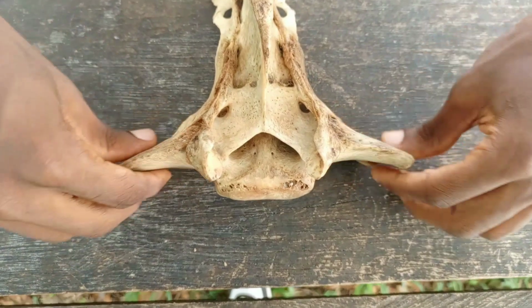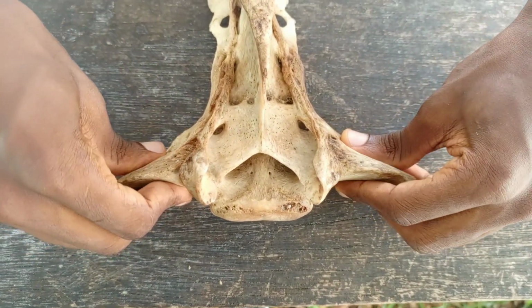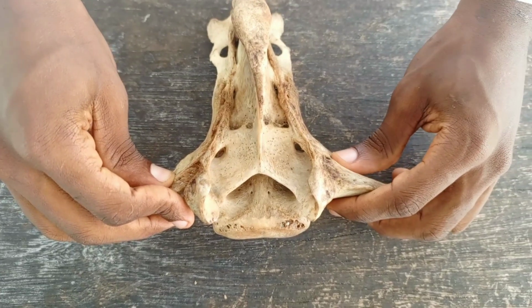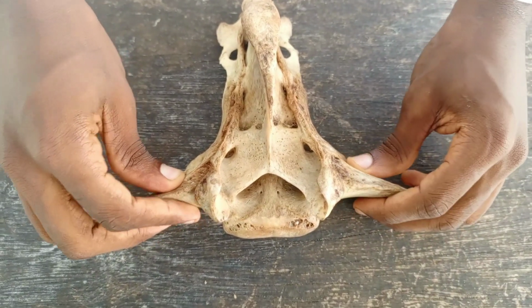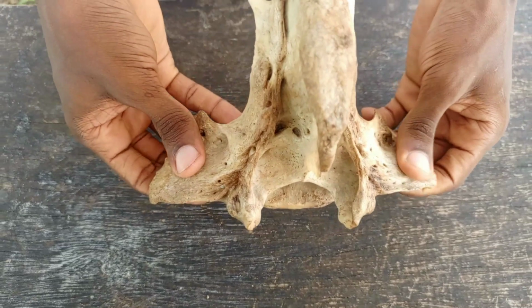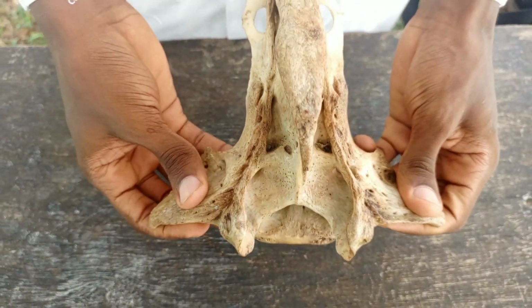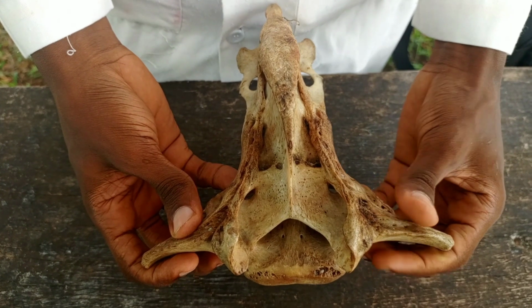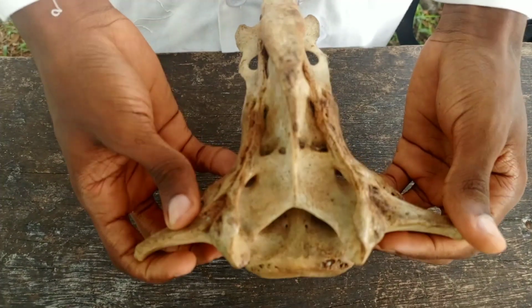We have the wings of the sacrum here, and these wings of the sacrum are formed by the fusion of the first and partly second transverse processes of the first and second sacral vertebrae. So these are the wings of the sacrum, formed by the fusion of the transverse processes of the sacral vertebrae.